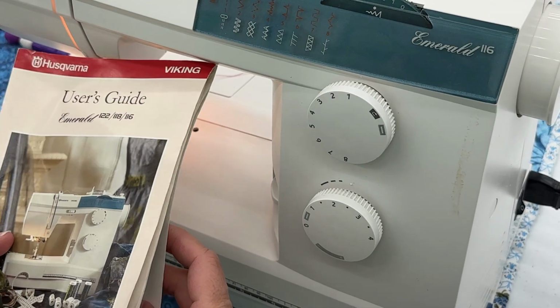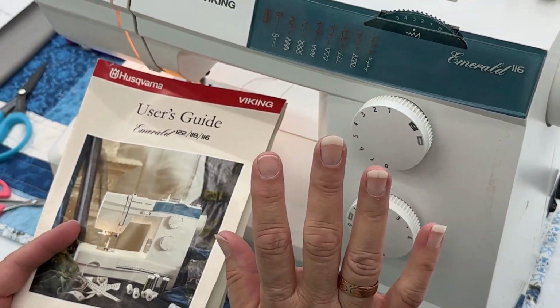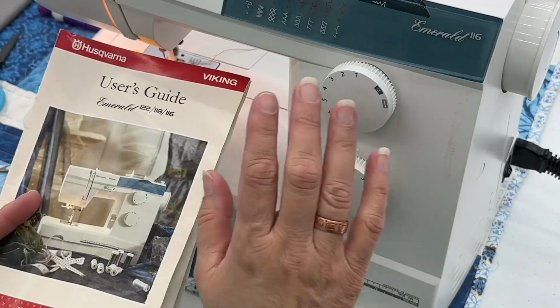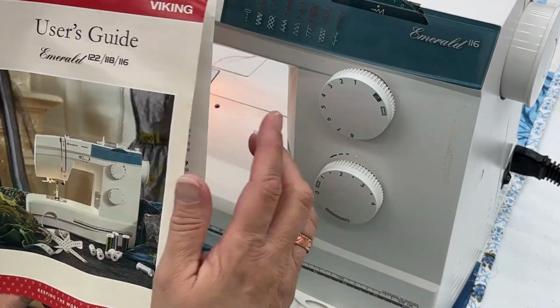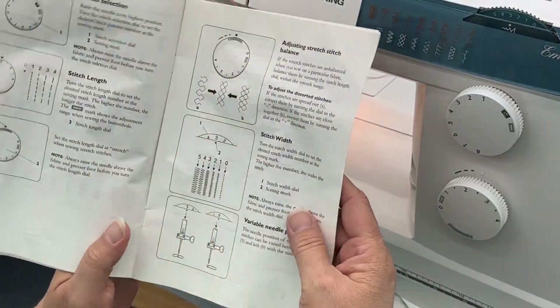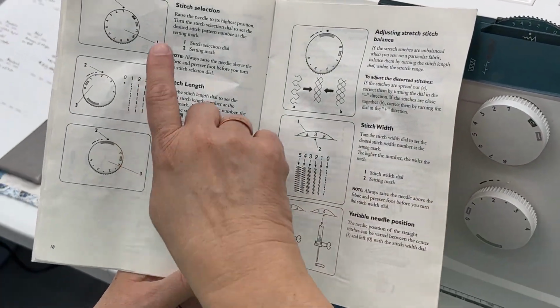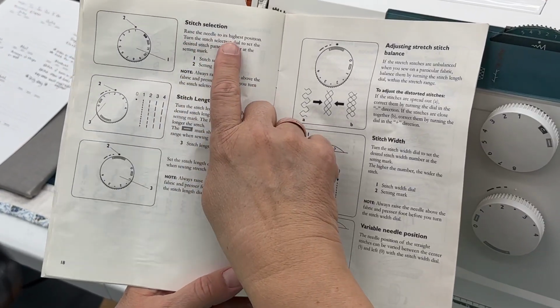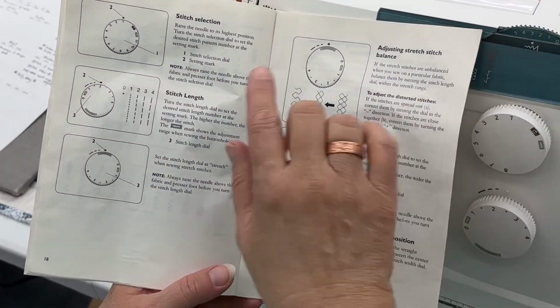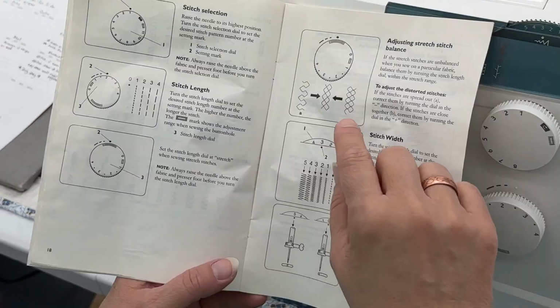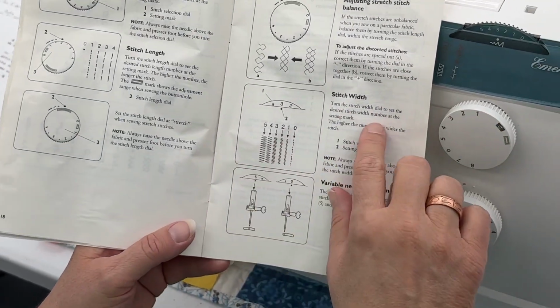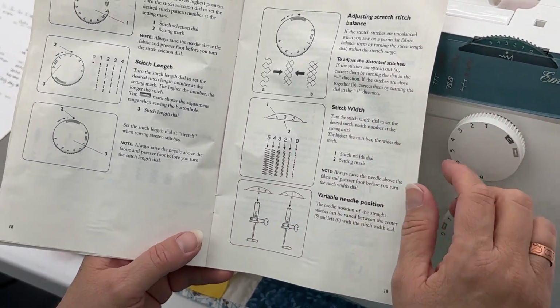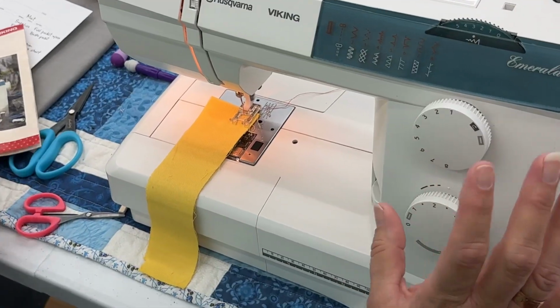This is how you set up, basically, how to do a very simple zigzag stitch. If you refer to your user's guide, somewhere in your guide, it will tell you how to select your stitches on your machine, and then your stitch length and your width. And you need to refer to that in your book. It may be slightly different, but most machines are very similar.